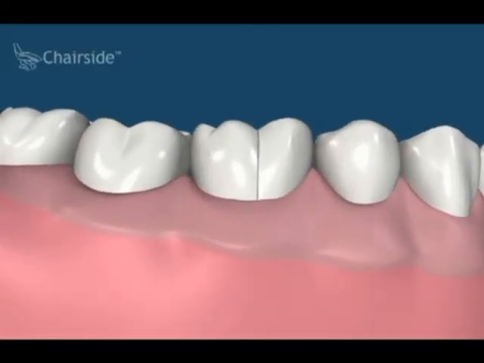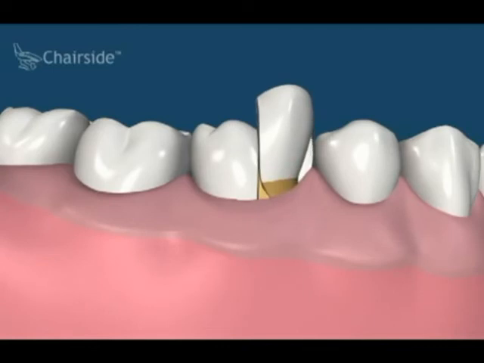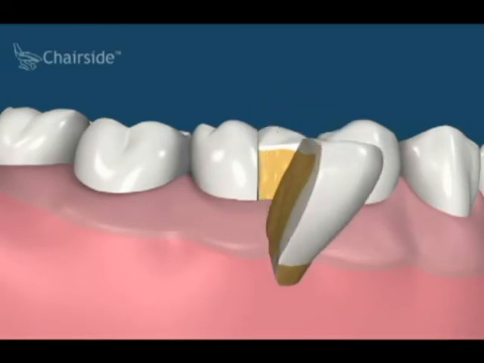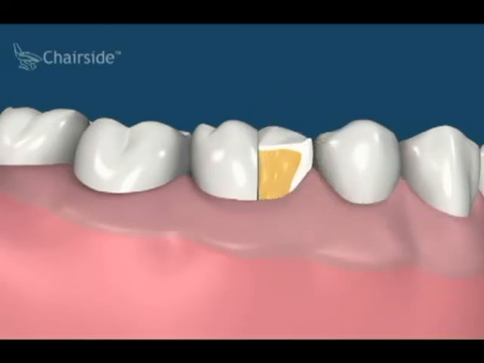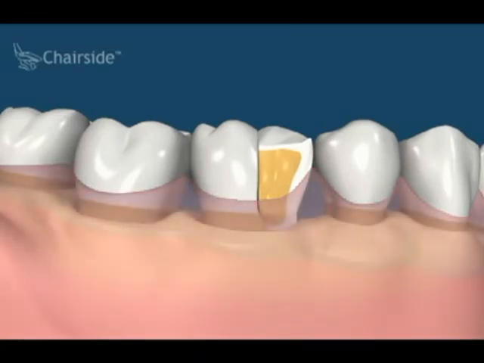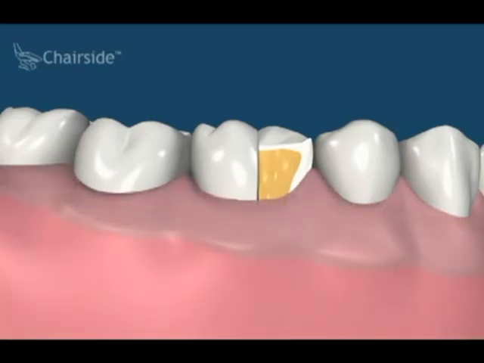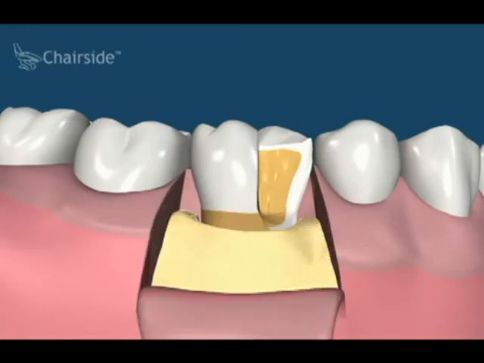In this situation, we see an entire cusp break off the tooth. If the tooth breaks below the gums, we cannot restore it, as in this case. To save the tooth, we can do several procedures. First, we raise a gingival flap for access. And then we reduce the bone level so that the bone is a certain minimum distance below the fracture.